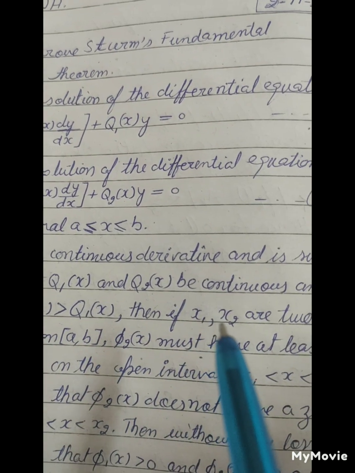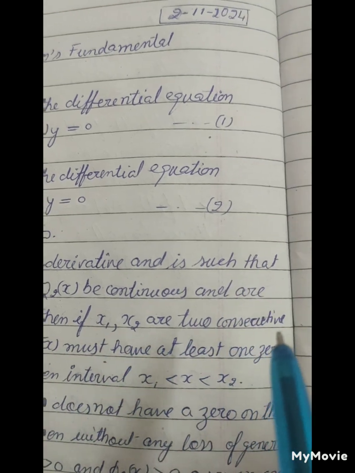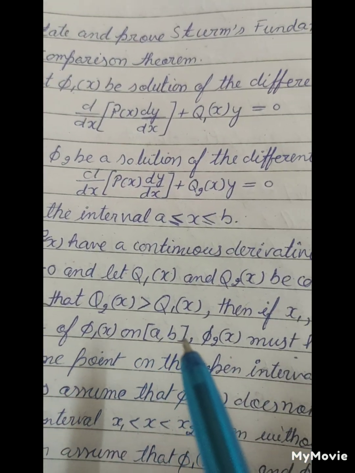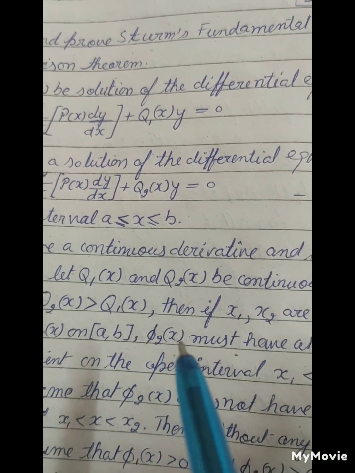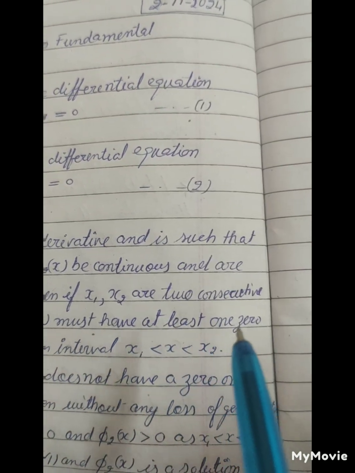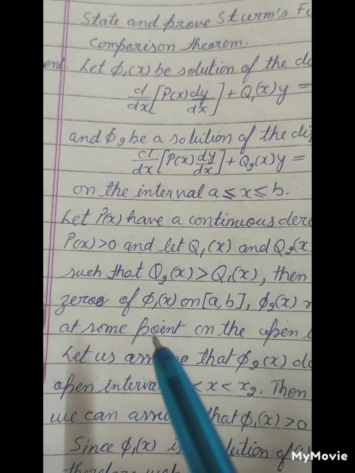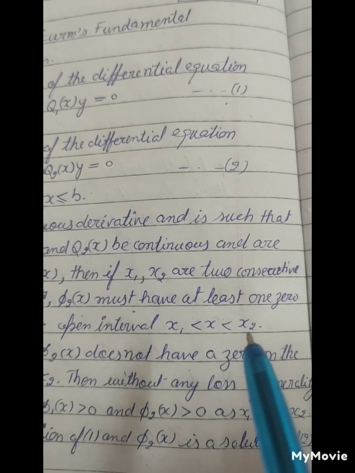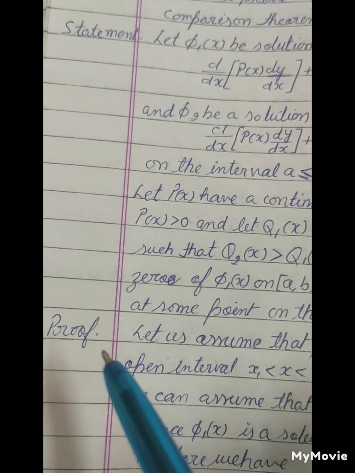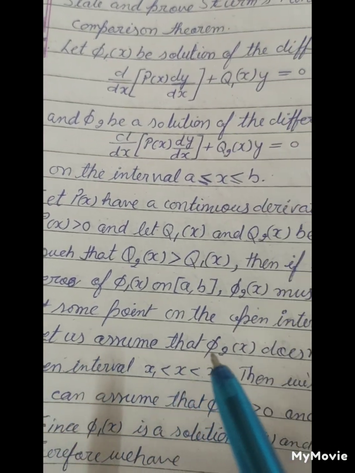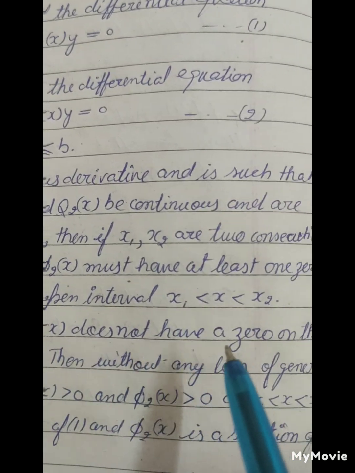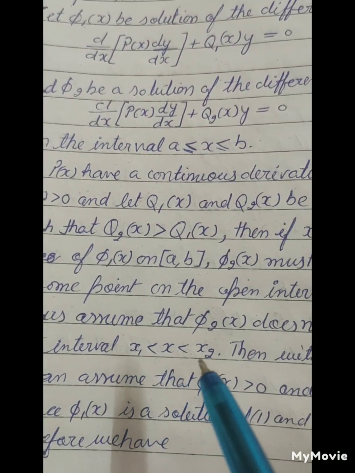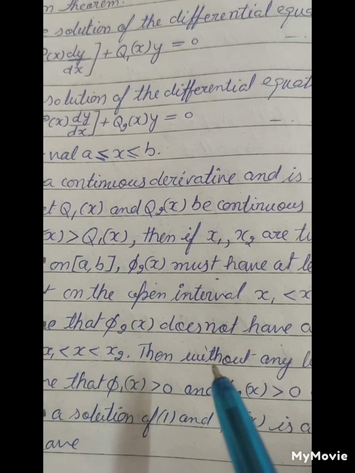Then if x1 and x2 are two consecutive zeros of phi 1 on the closed interval [a, b], phi 2 must have at least one zero at some point on the open interval x1 < x < x2. Now the proof: let us assume that phi 2 does not have a zero on the open interval x1 < x < x2.